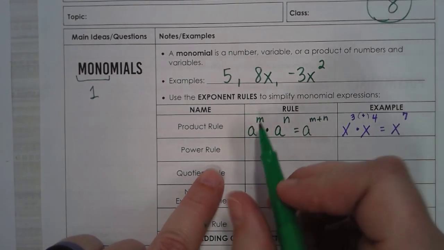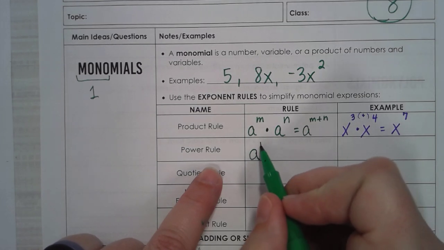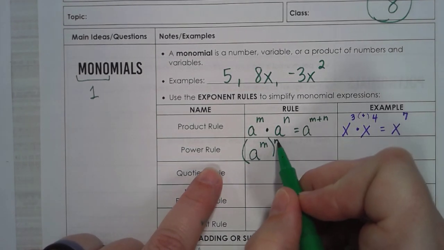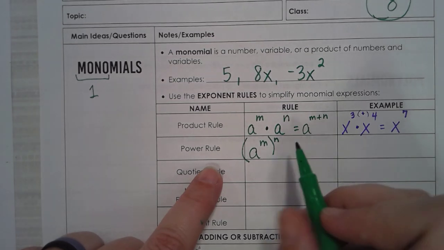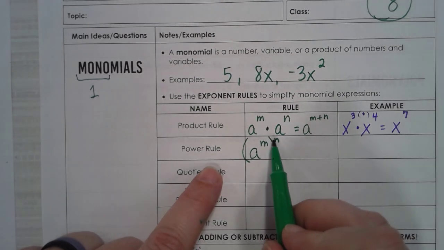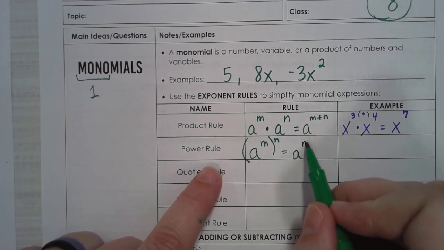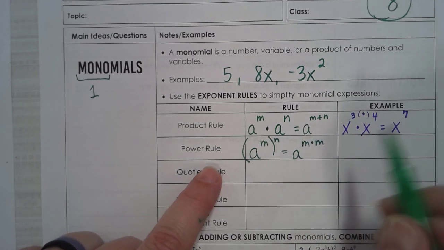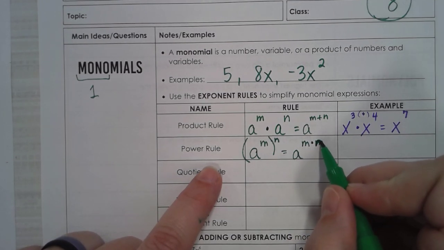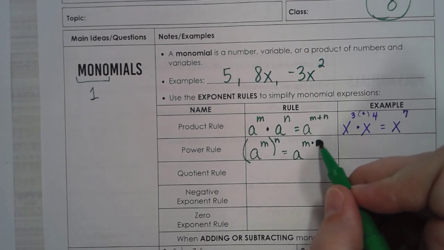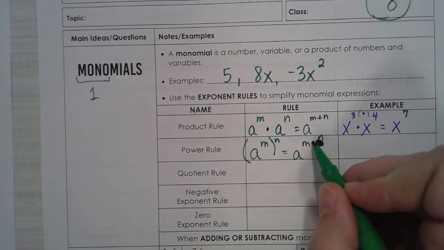All right, the power rule says if you have a base number raised to an exponent, and you take that whole thing in parentheses and raise it to another exponent, in between is going to be an imaginary multiplication sign. So we're going to take a, and we're going to raise it to the m times n, sorry, make that an n. That looks horrible. m times n. That's better.